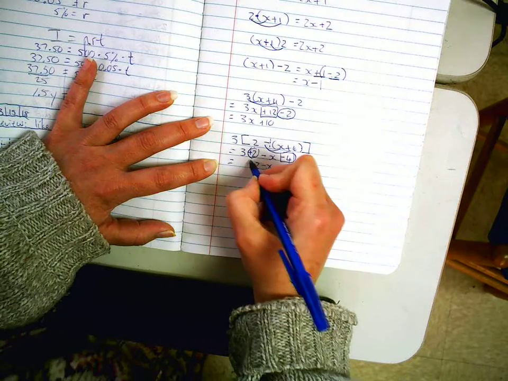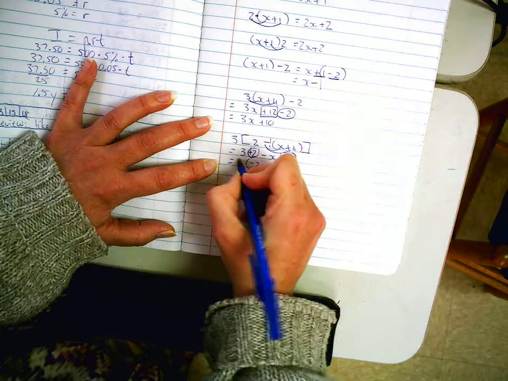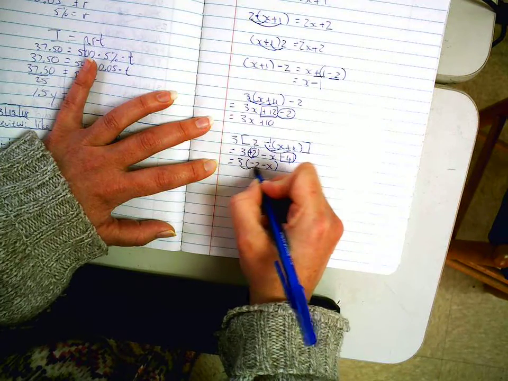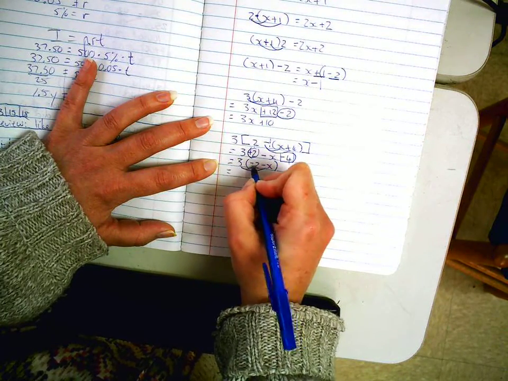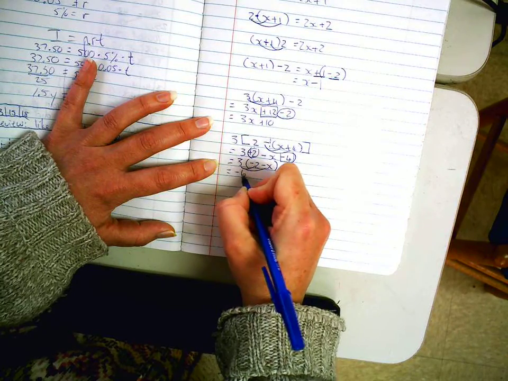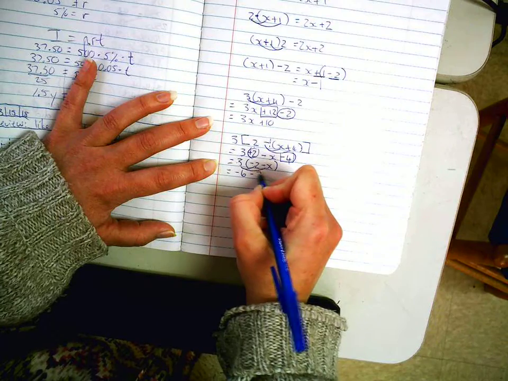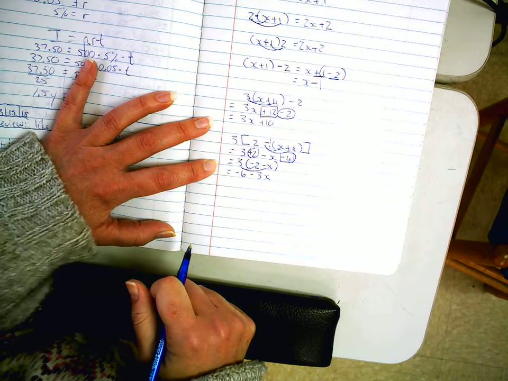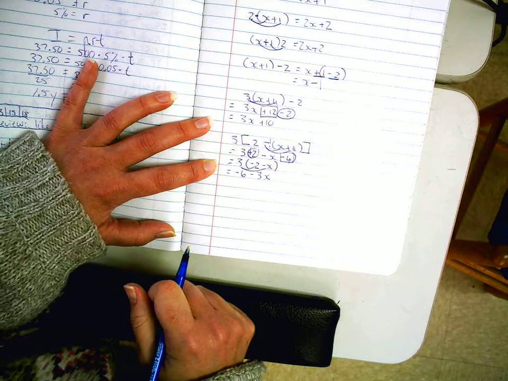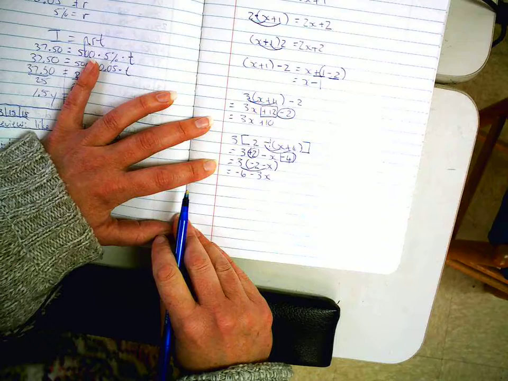Okay? The parentheses are still there because I still have to work with this 3. So what do I do now? Distribution. A positive 3 times a negative 2 is a negative 6. A positive 3 times a negative x is negative 3x. And there's my answer. Can I add the 6 and the 3? No. Can I subtract the 6 and the 3? No. Why? Because not both of them have the x value there. Okay?